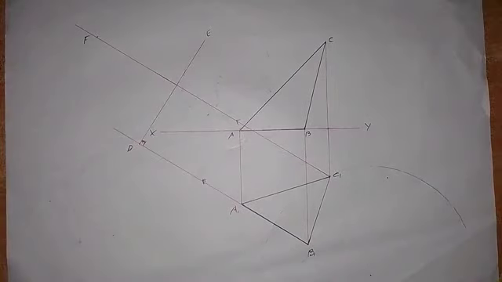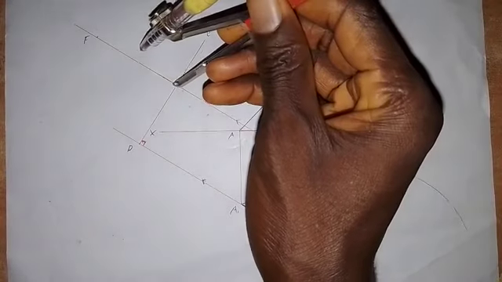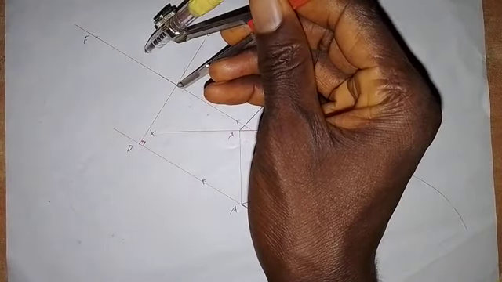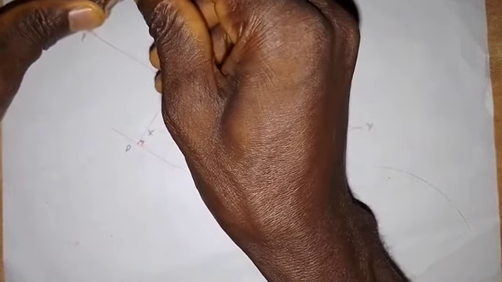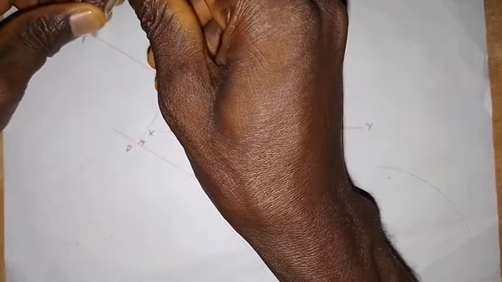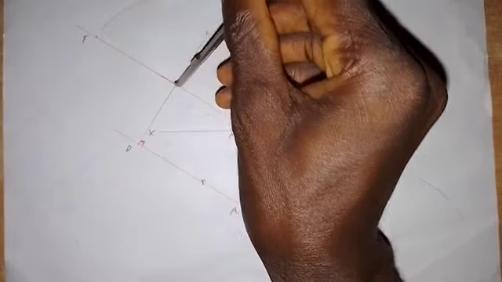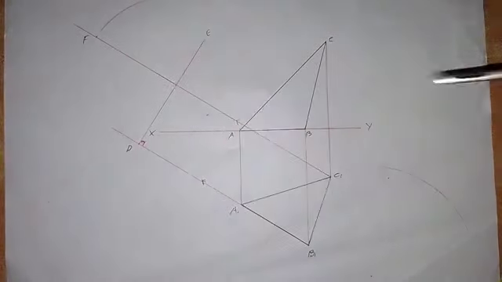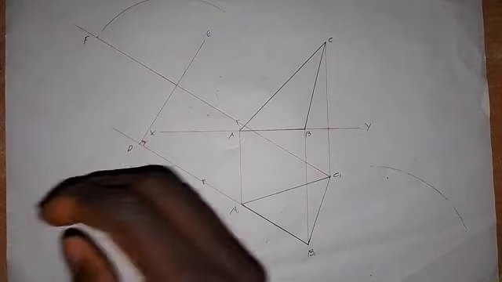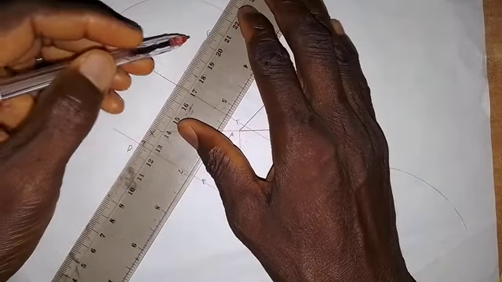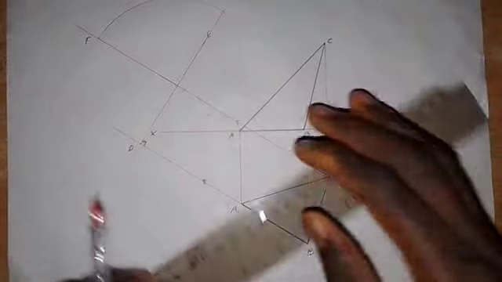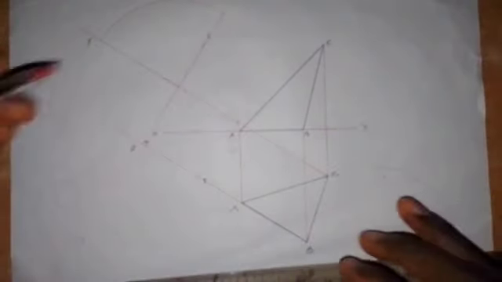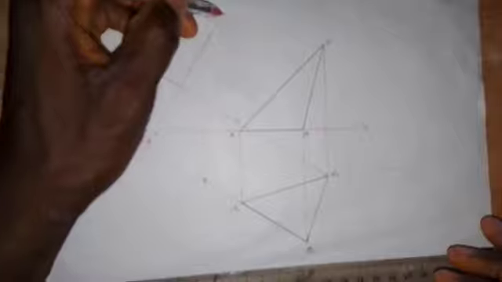So the next thing that I'm going to do is take my compass. I will put it at this point here. Then I will extend it to point F here. Then I will draw an arc like this. Okay, so I need to extend this line DE. So I need to extend it. So wherever it touches this line, I will take note of where it touches this line here.